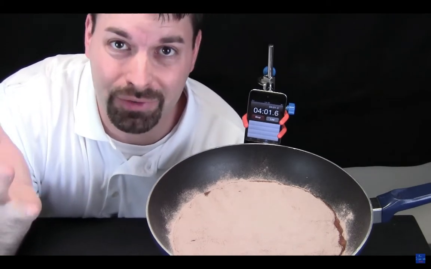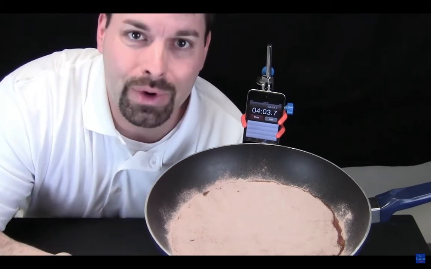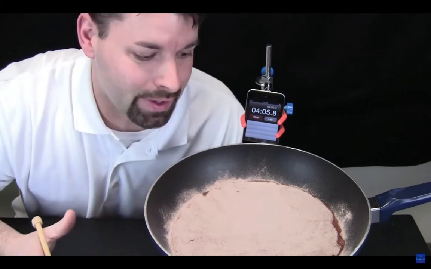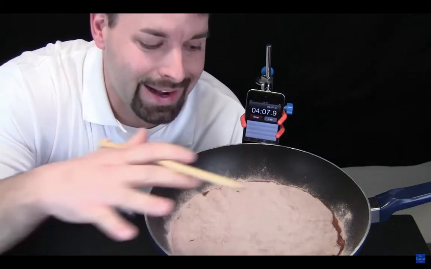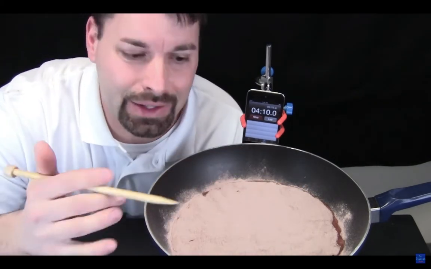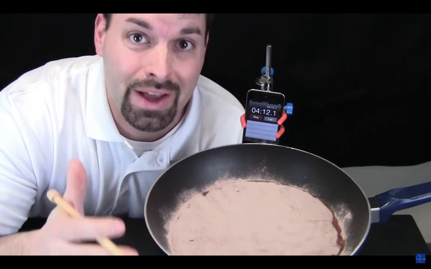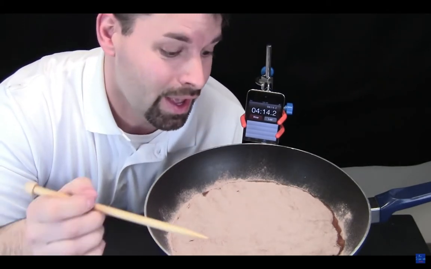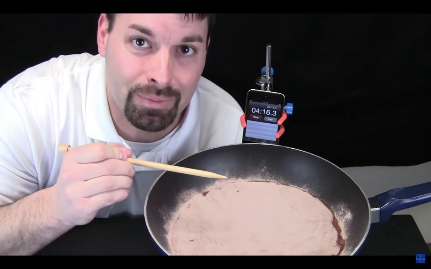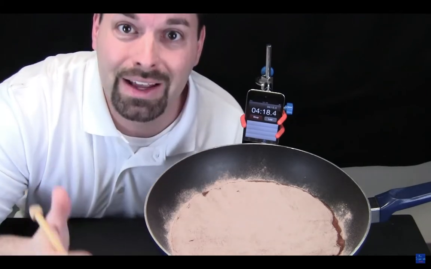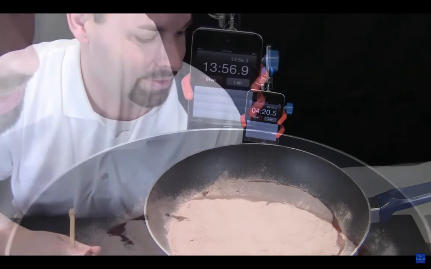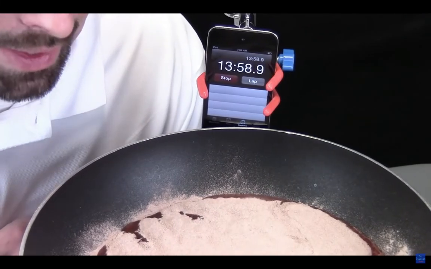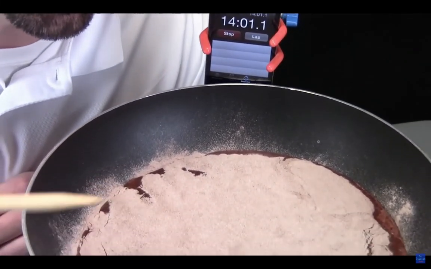But what should you be looking for? Well, that liquid matter under the crust is moving. It doesn't look like anything's happening to the crust, but as the liquid matter moves, the crust will start to move. And you'll actually see tiny cracks form, and those cracks will get bigger as the crust moves. So we're coming up on the 14 minutes, and now we can see our crust starting to crack.